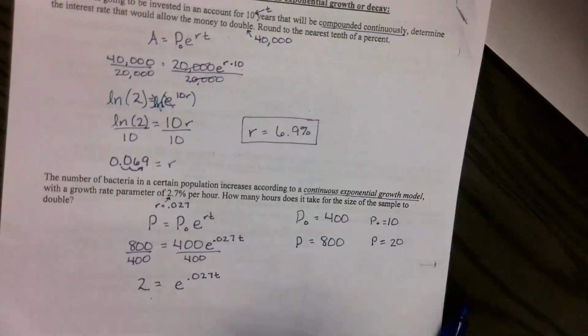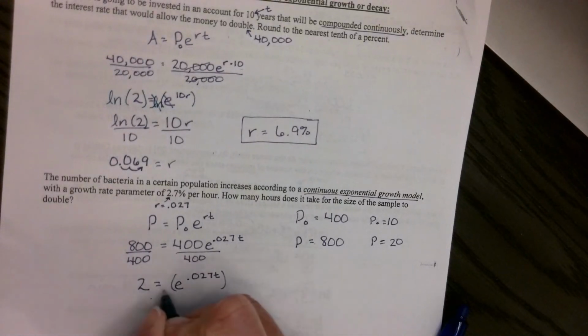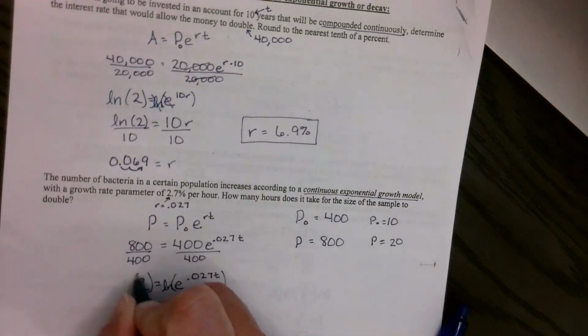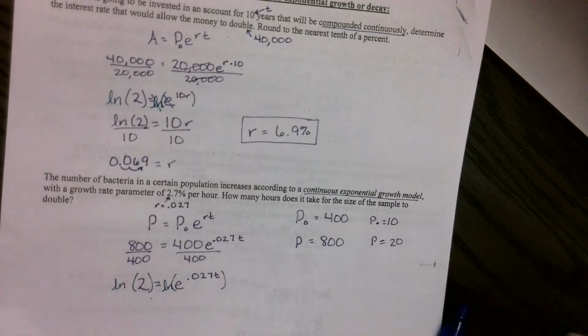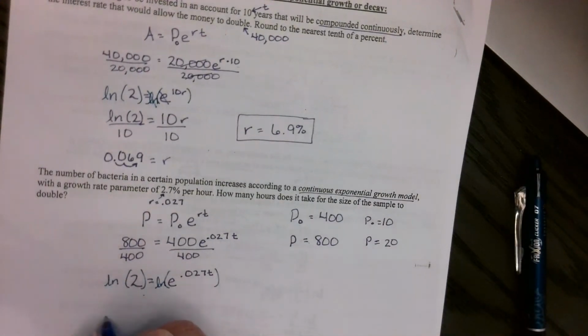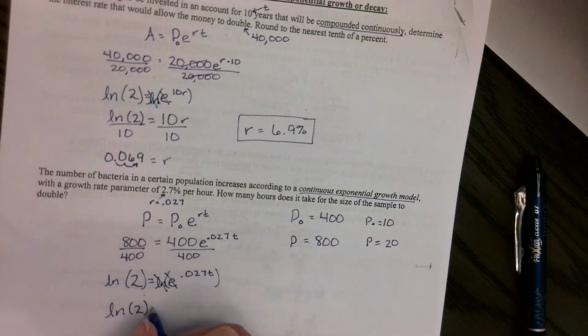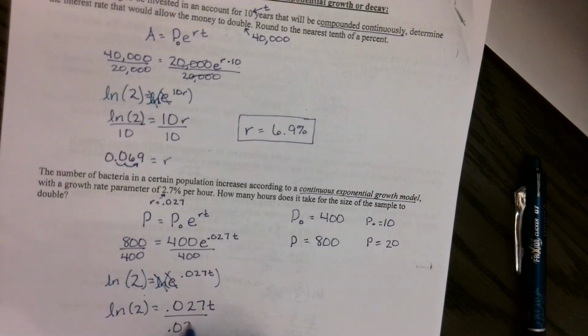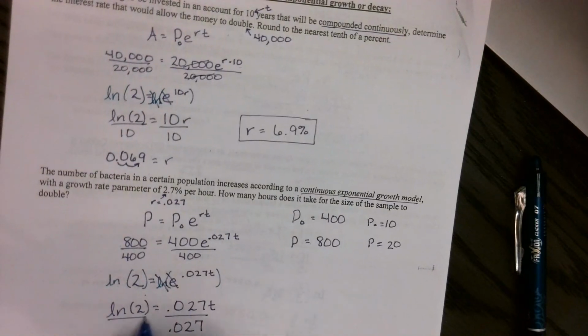All right, again, to free up the exponent, I take the natural log. Over on this side, I get the natural log of 2. Over here, these cancel, and it frees up that exponent to give me 0.027t. To solve for t, I'm going to divide by 0.027.